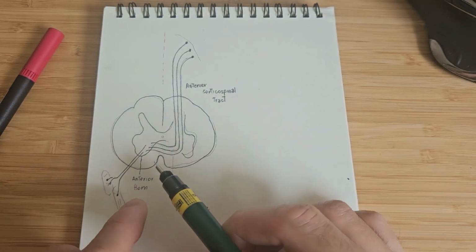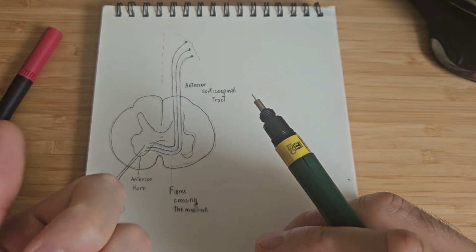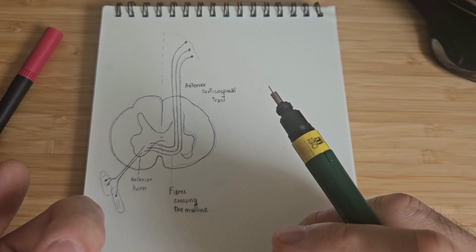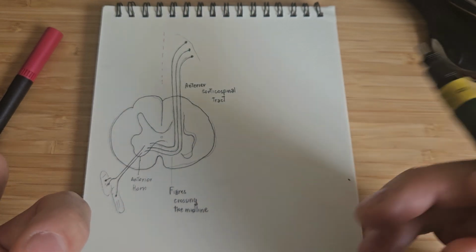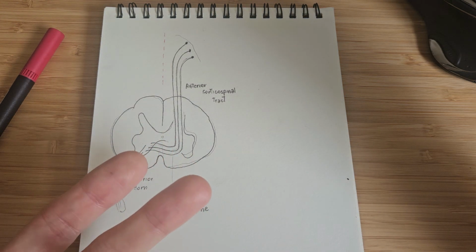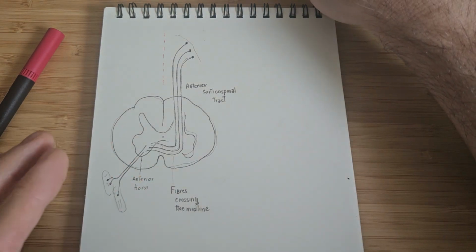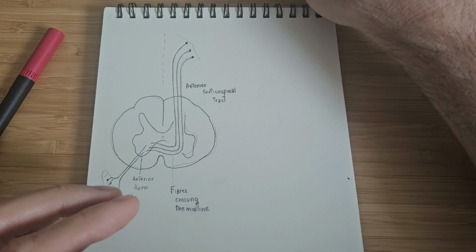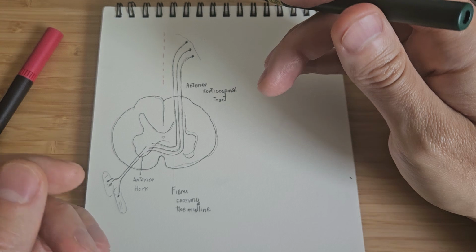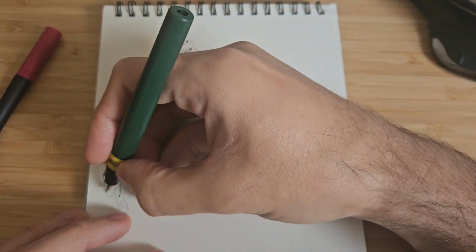Damage to anterior horn cells usually leads to flaccid paralysis, which is when the muscle is weak, with decreased tone, and also loss of reflexes. Conditions such as poliomyelitis and amyotrophic lateral sclerosis can affect these cells, which will lead to significant motor deficits. And yeah, let me just finish this part here.